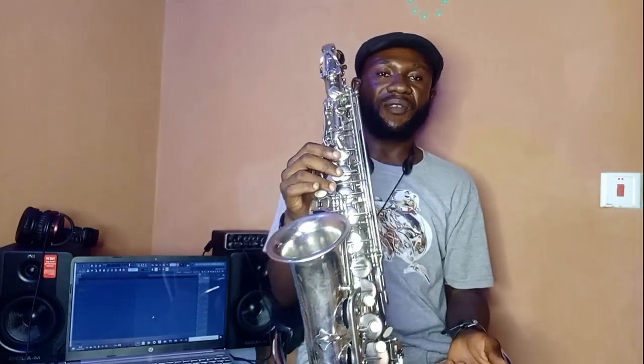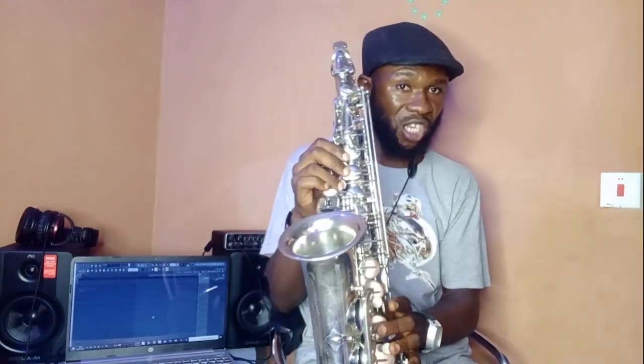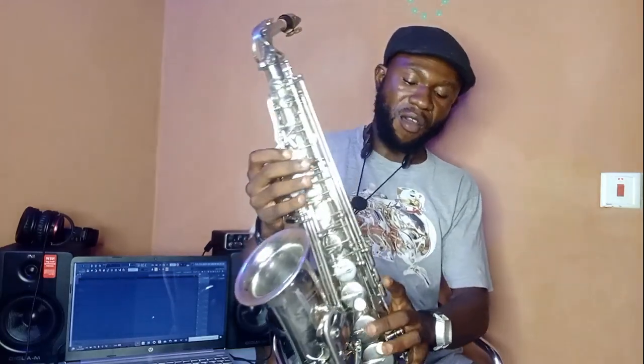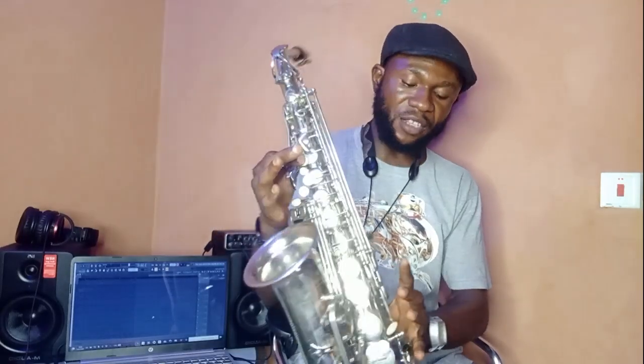Then the next one is F sharp to G, which is Fi to Sol, right? Now the next I have is G sharp to A, which is going to be what? Si to La. Now the next I will have is A sharp or B flat to B. And the next on the other octave is going to be what? B again to my C.